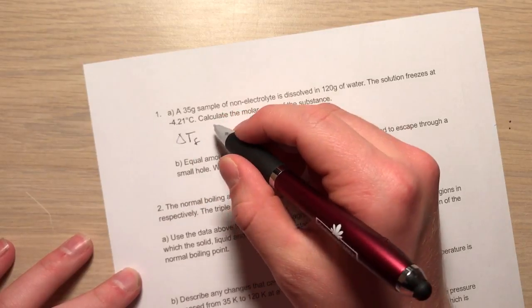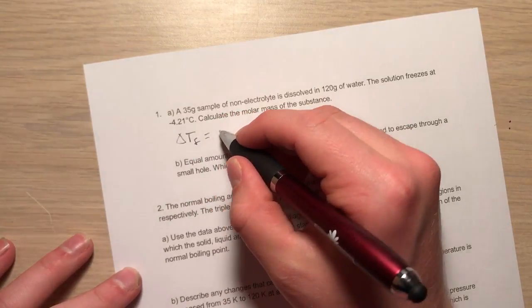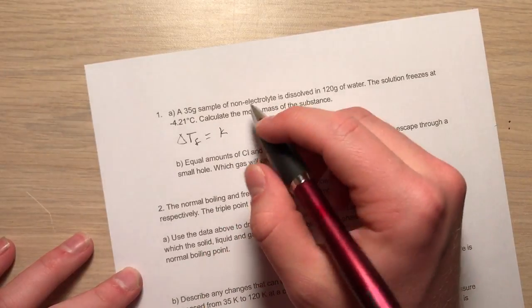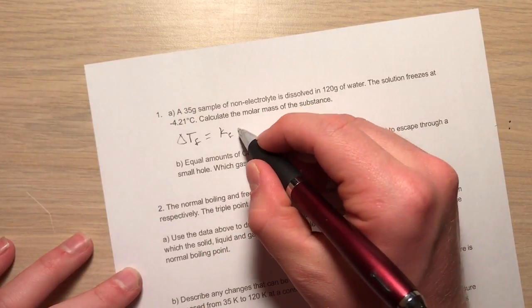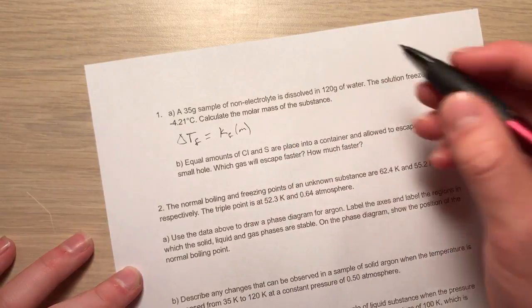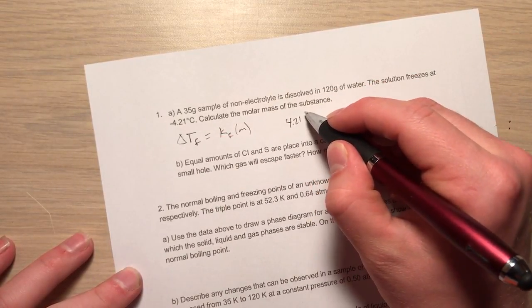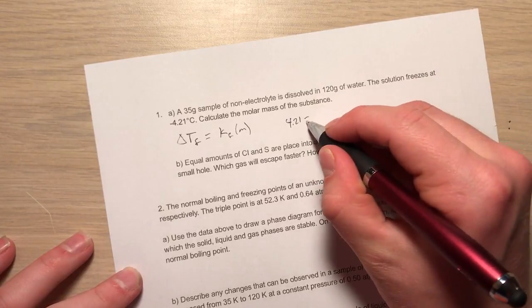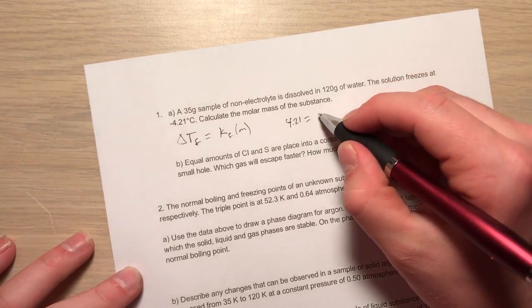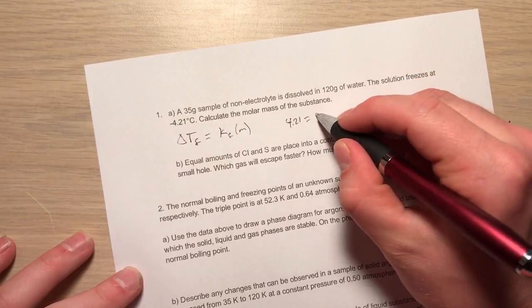change in freezing point equals freezing point constant times molality. So your change in freezing point is 4.21, and your constant for water is 1.86.